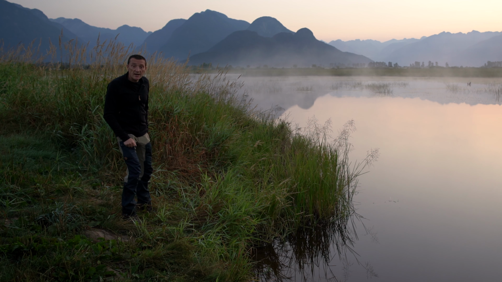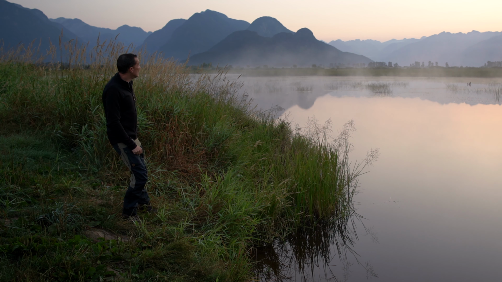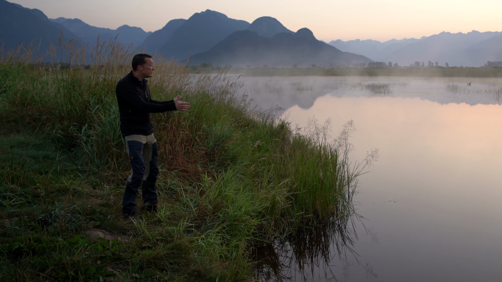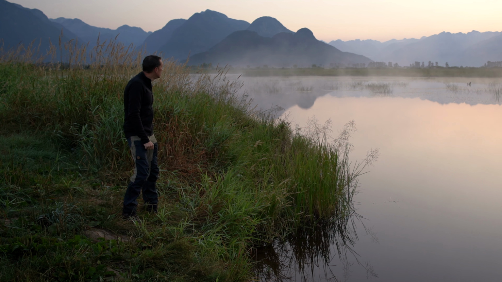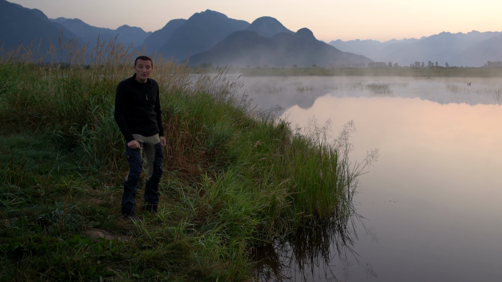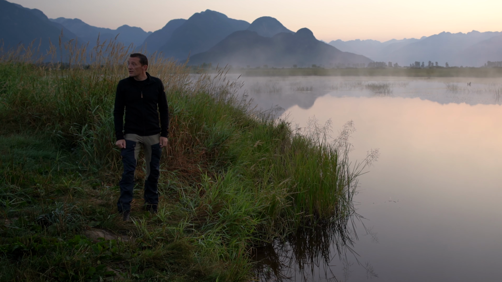So I'm going to get back to camera before this sun comes up. We're getting this lovely fog and this mist rolling in over the water as the sun's getting higher, and we'll see if we can grab an image. But it's a lovely location.